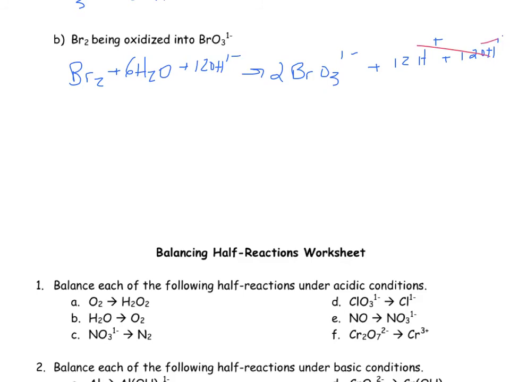My hydrogens and hydroxides will react with each other and make 12 waters. I have 6 waters on the left. That means 6 of my waters will be spectating.